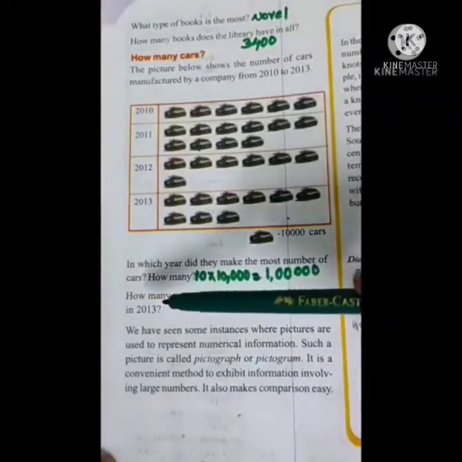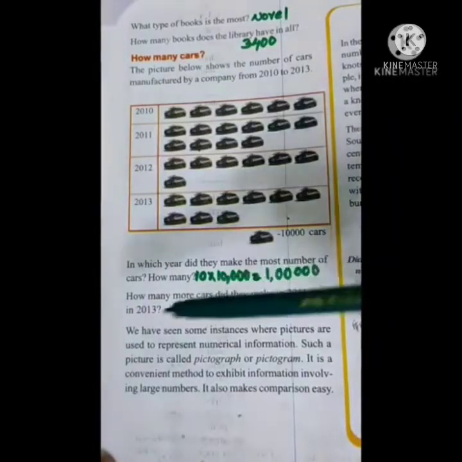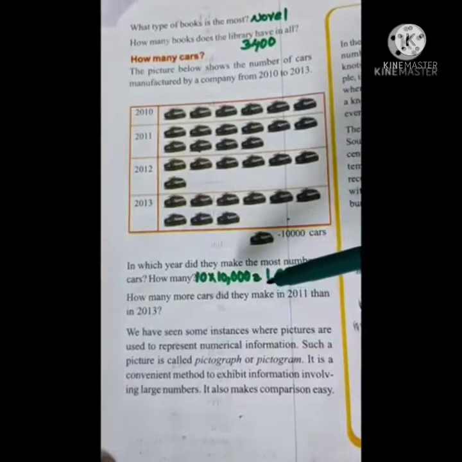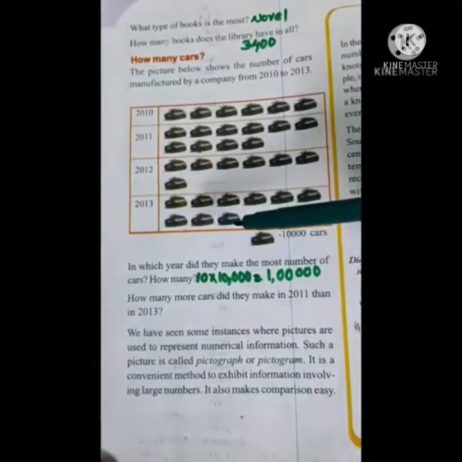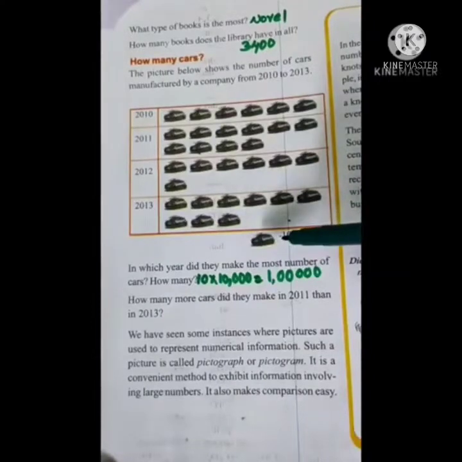Then next one, how many more cars did they make in 2011 than in 2013? In 2011 they made 1 lakh cars. In 2013, we can see 9 pictures of a car. So, the number of cars will be 9 into 10,000.